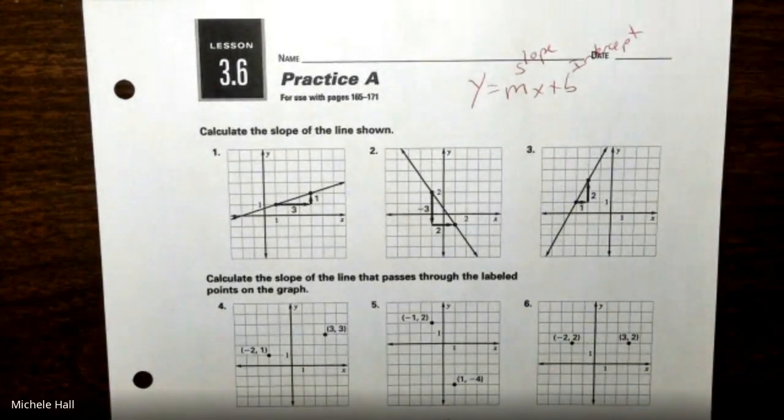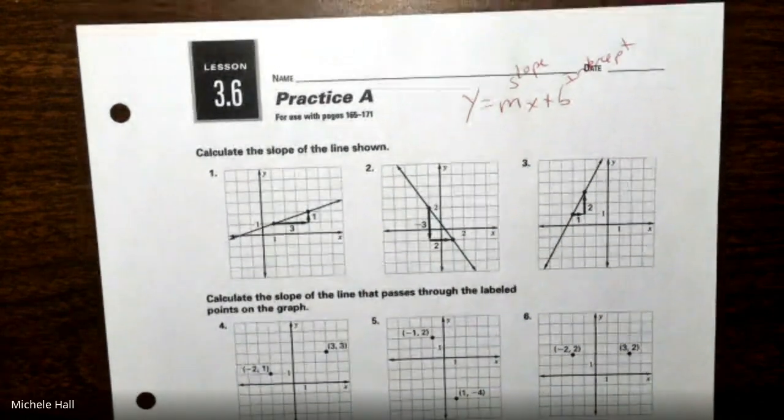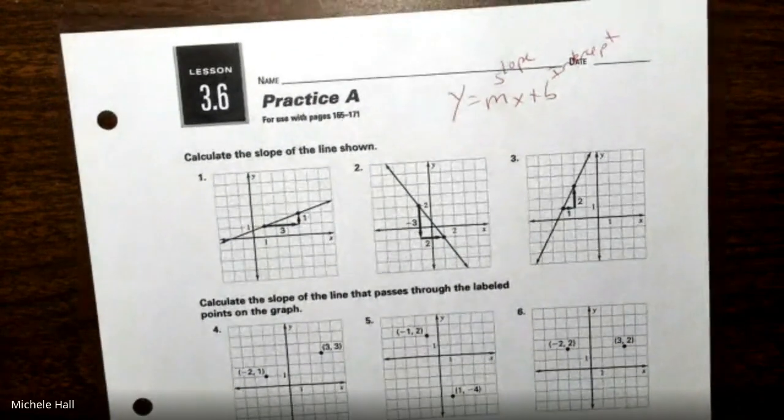y equals mx plus b, slope-intercept form. m is the slope, b is the y-intercept. Okay, find the slope of number 1. I have a graph. Find the slope of a graph.